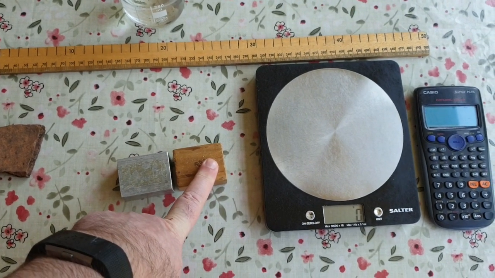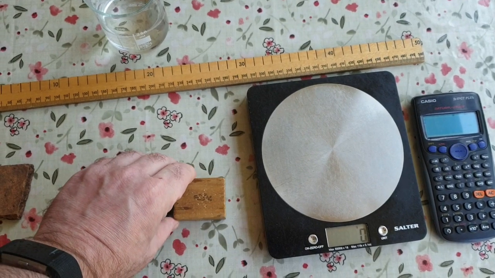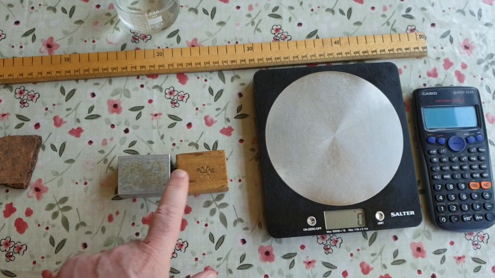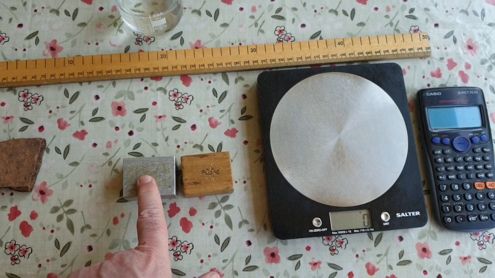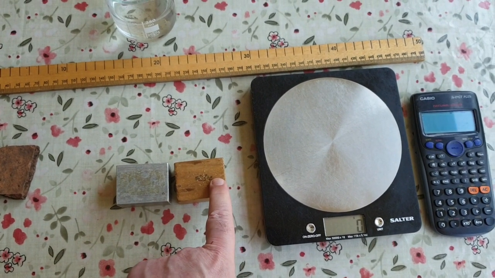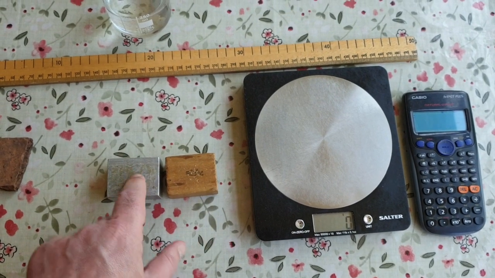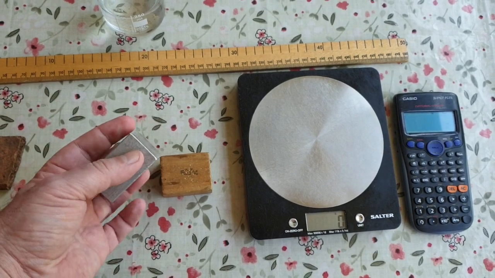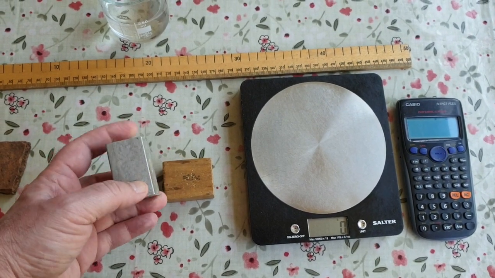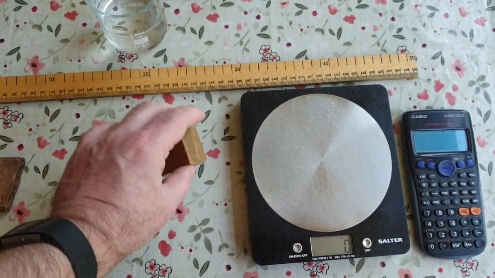Now, in terms of calculating the density of these two objects, what you would need to do is measure the mass, which we've just done on the scales: 161 grams and 33 grams. You'd measure the mass on the scales, but you'd also measure the volume. Because these objects are regular, they're cuboids, you can just measure their dimensions and then calculate the volume.